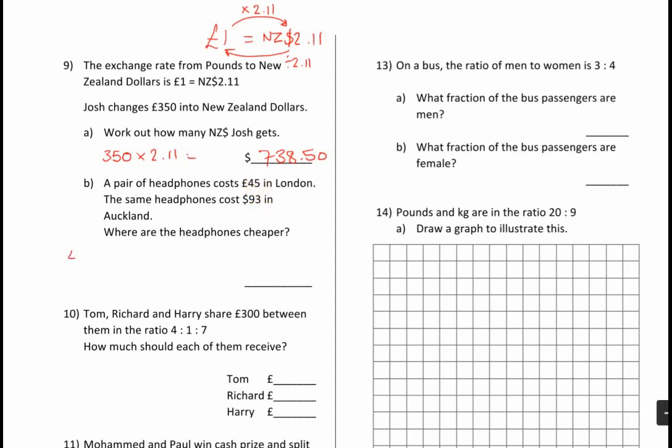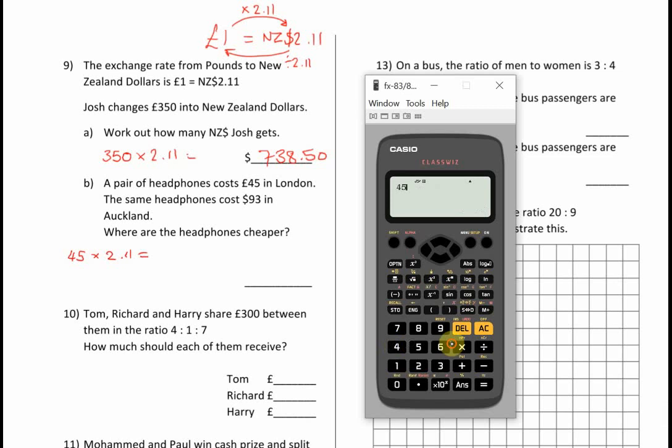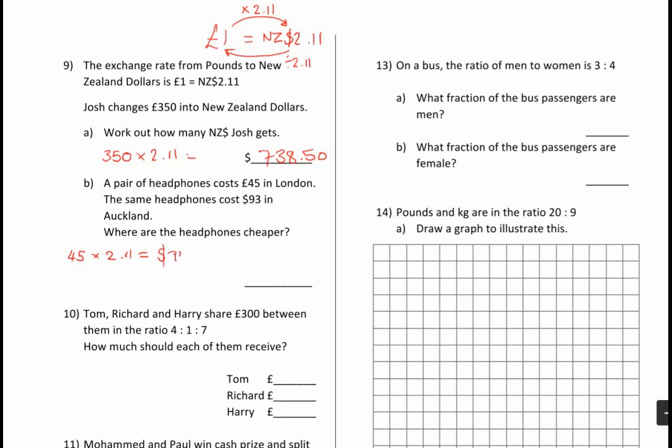So we're going to do 45 times 2.11. See what that gives us. $94.95. Okay, so they are cheaper in Auckland.